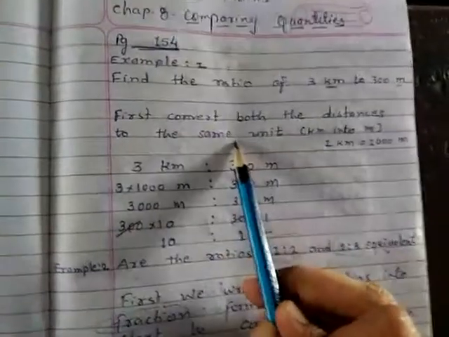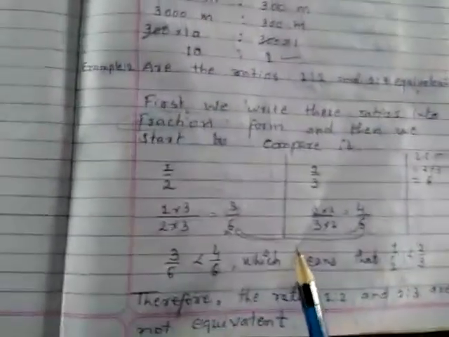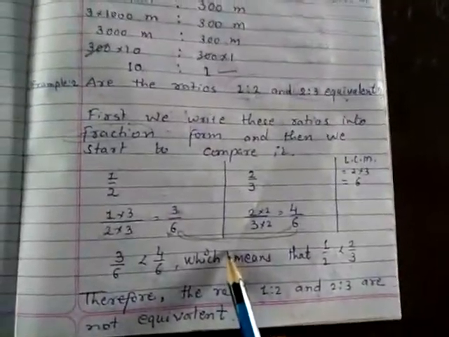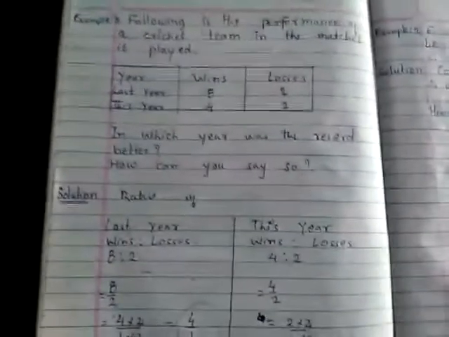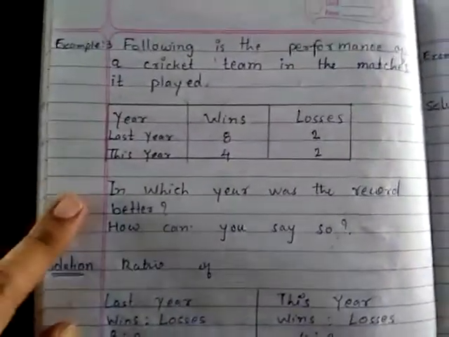You have to solve example number 1, example number 2 and example number 3.